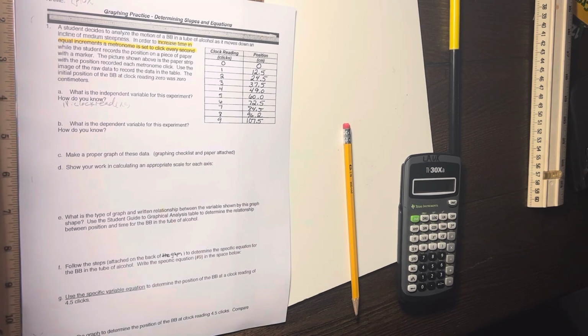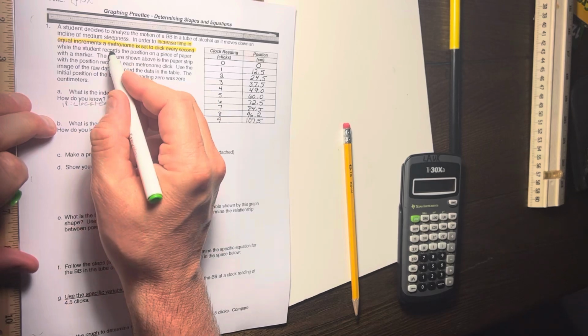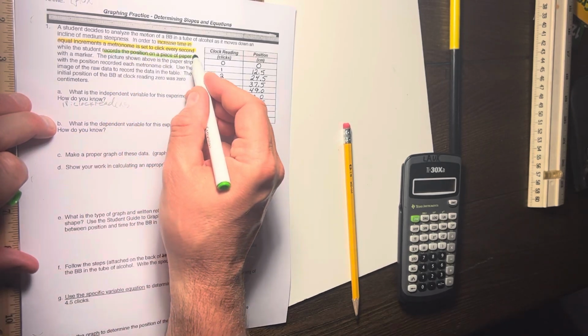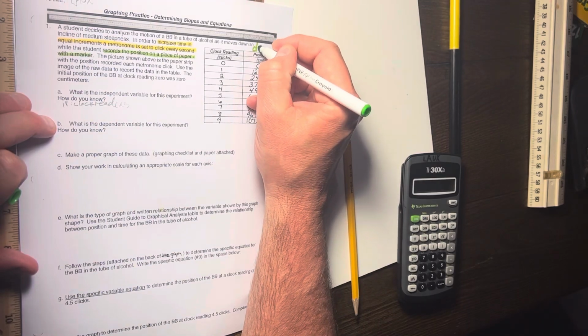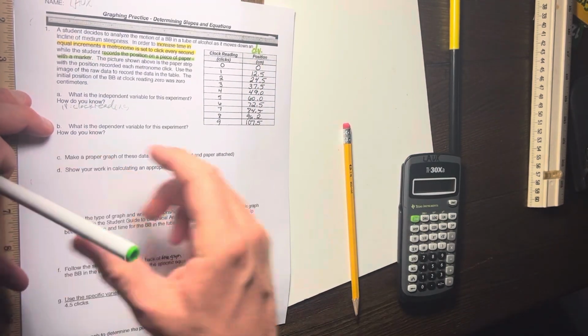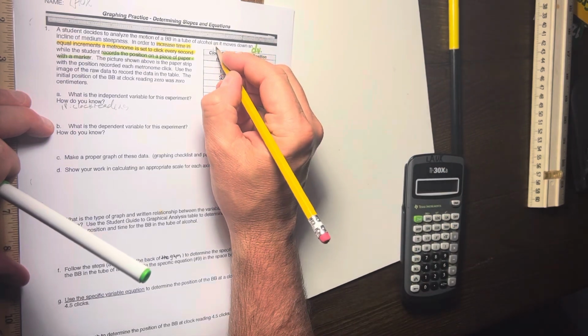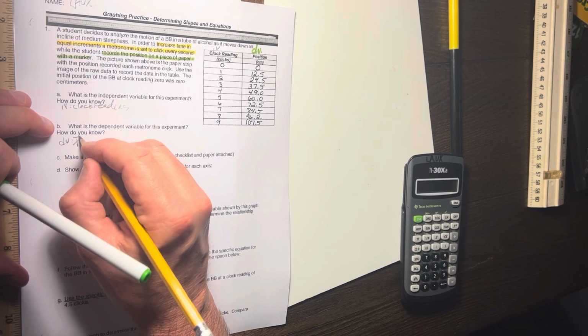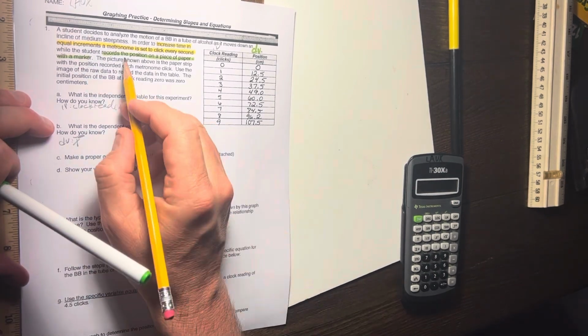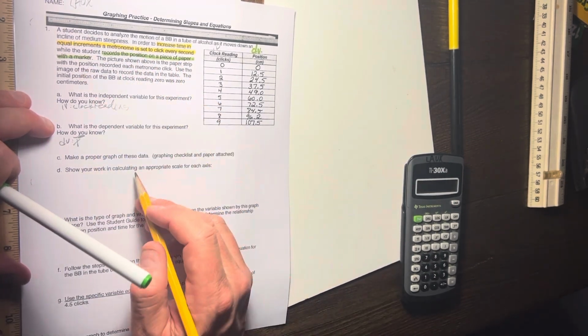Well, that's the one that is dependent on the outcome of the experiment. So they said they were going to record the position on the piece of paper with a marker. And our data table should have our dependent variable in the second column and our independent variable in the first. So our dependent variable, again, is position. And the explanation is that's what we're recording as a result of the experiment.